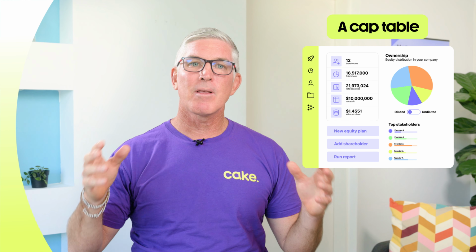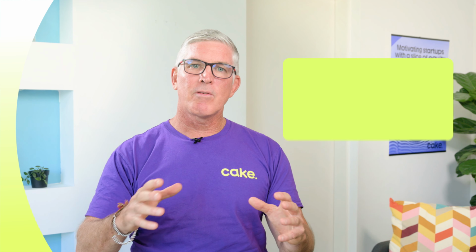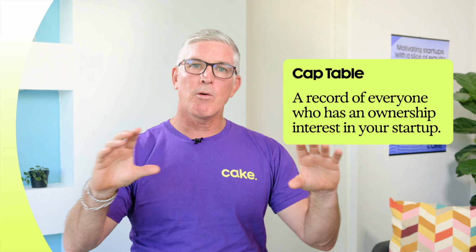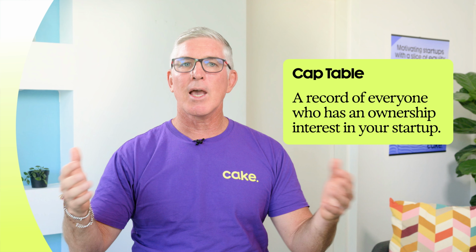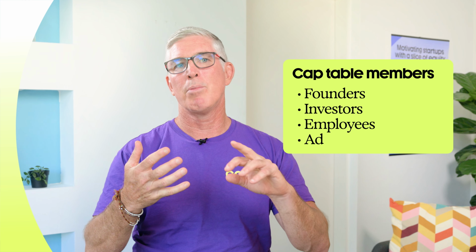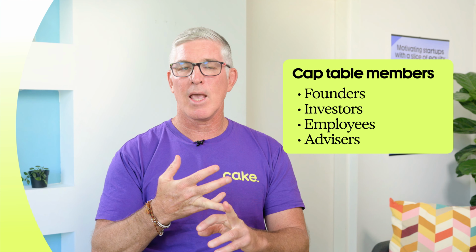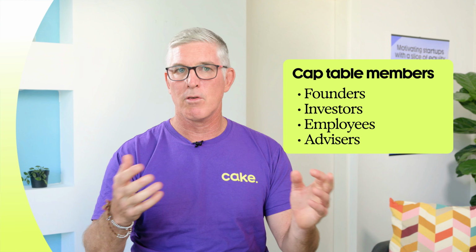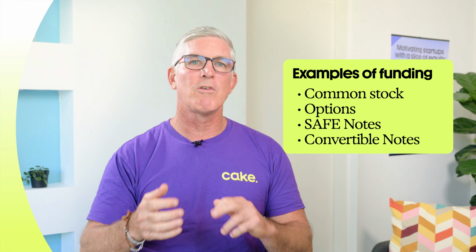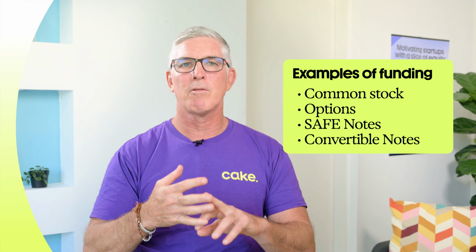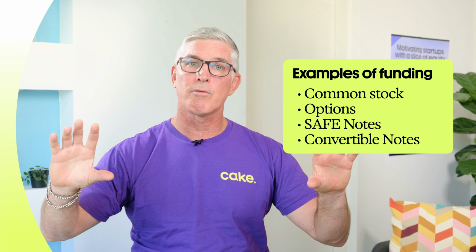Well, a cap table is simply the system that you keep records of everyone who has an ownership interest in your startup. So that could be an investor, it could be an employee who has equity incentives, it could be an advisor who you've given incentives to as well. And there'll be a range of different types of funding instruments you can use. You've heard of SAFE notes, convertible notes, etc. So it keeps all those records.